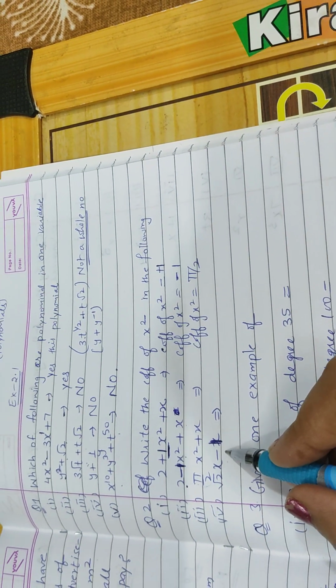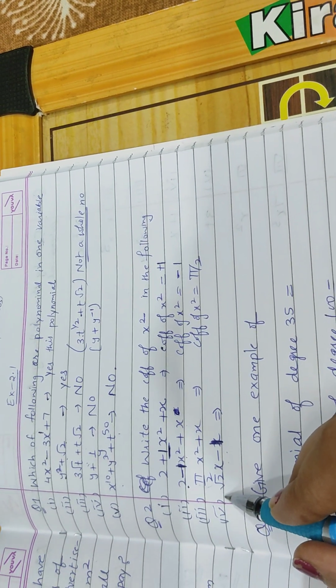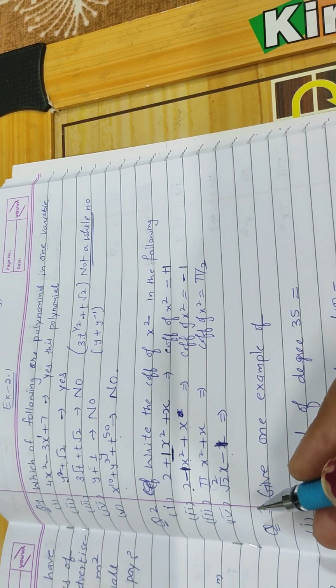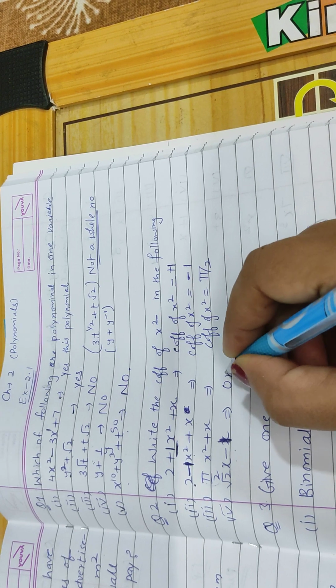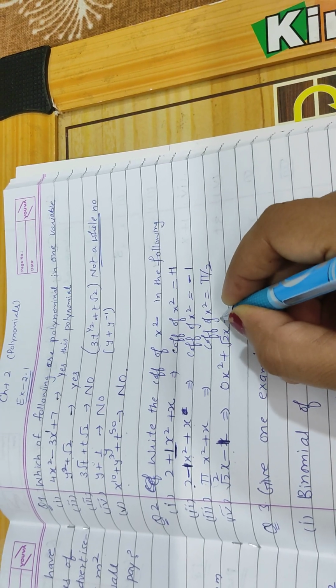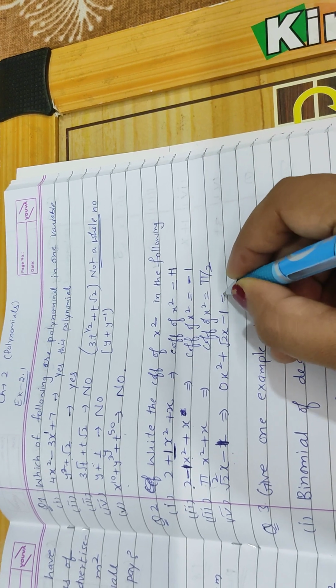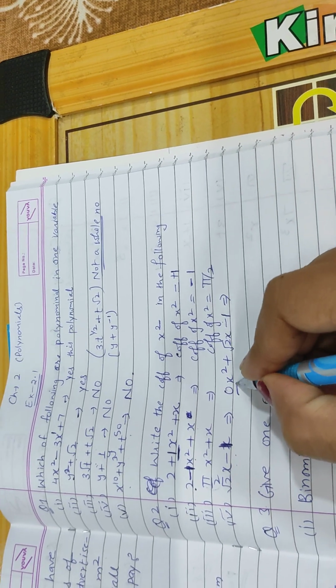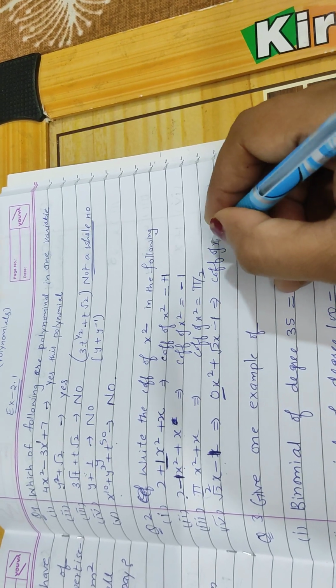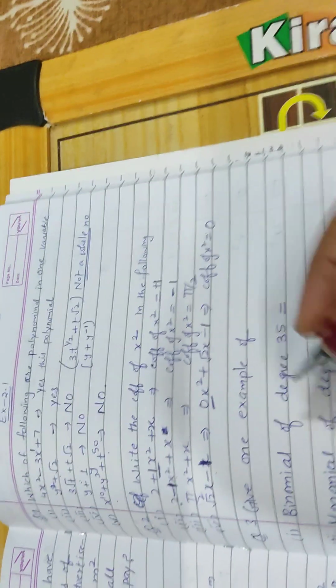Root 2 x minus 1. So here, what is written in front of x square? Here there is no term of x square, so we can write 0 x square plus root 2 x minus 1. Now what is written in front of x square? The coefficient of x square is equal to 0.